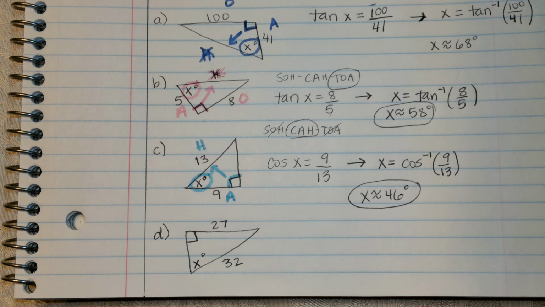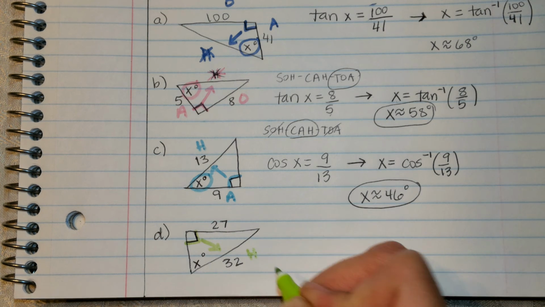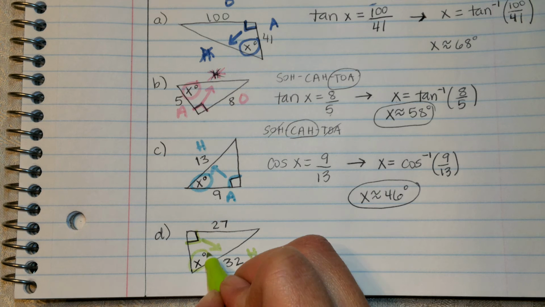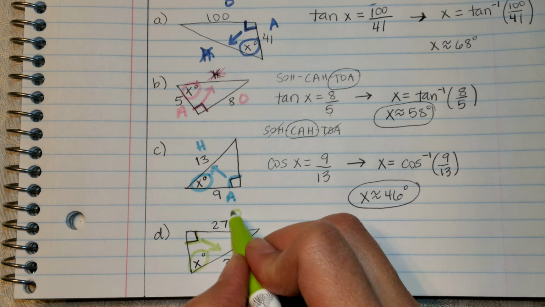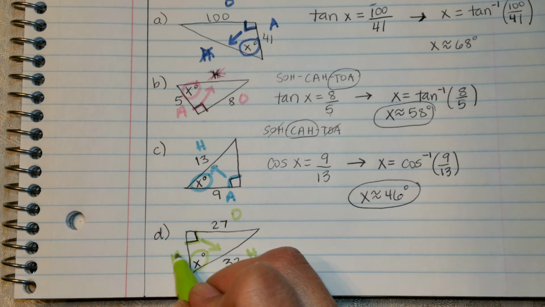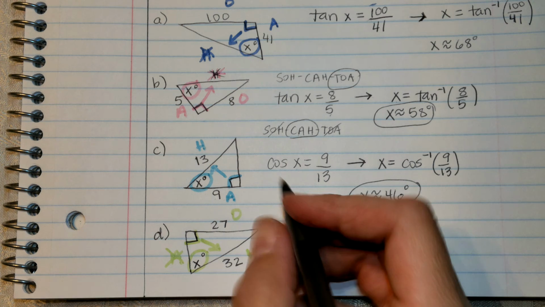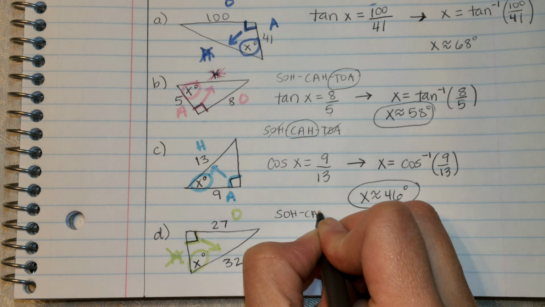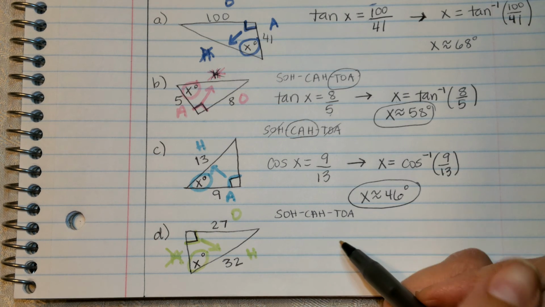Okay, so we have a right angle. Across from the right angle is the hypotenuse, which we do have a hypotenuse this time. Circle the angle. We're trying to find angle X right here. Opposite is 27, and there is no adjacent. So you can write A, but there is no adjacent. I'm going to write my SOHCAHTOA again. Again, it's really important that you spell it right.